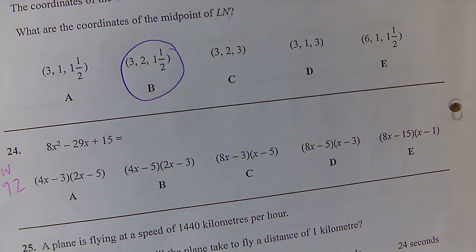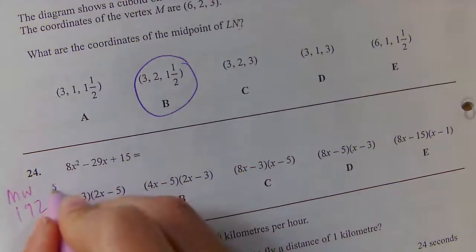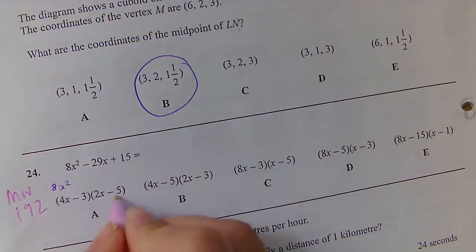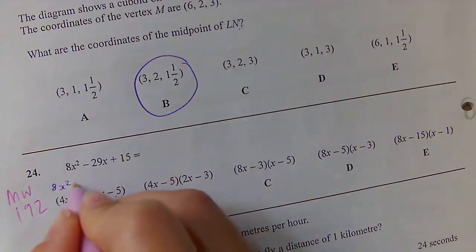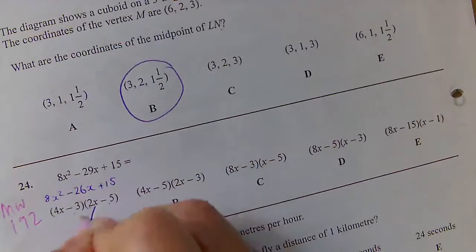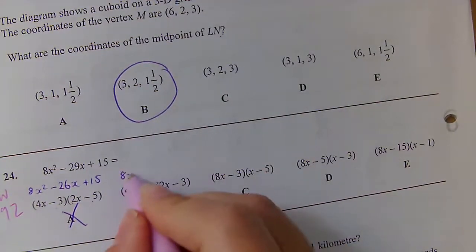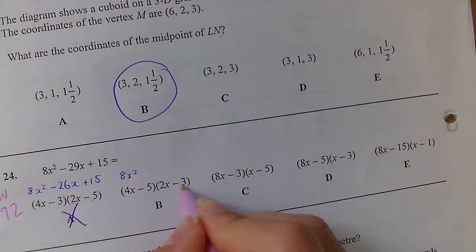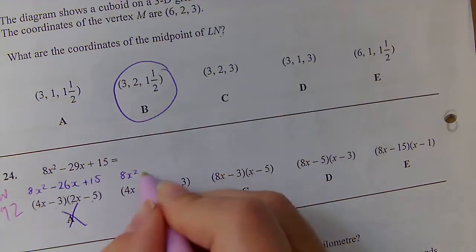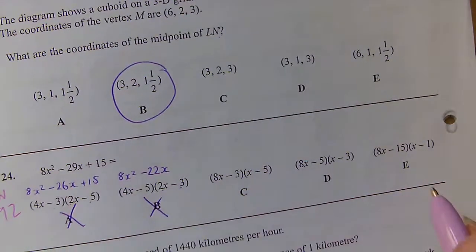So now what we can do is we can expand them out fully. So I've tried to do my cheat way, didn't really help me. Let's see if we can keep going, okay? So 4 times 2x, that's going to give me 8x squared minus 20x minus 6x, so minus 26x plus 15. So it's not going to be that one because you've got the wrong number in the middle. This one, we're going to have 8x squared minus 12x minus 10x is minus 22x. Well, that's not going to work because we need minus 29x.